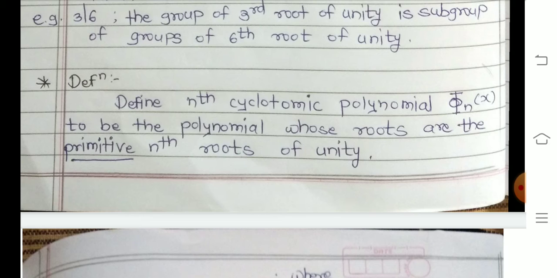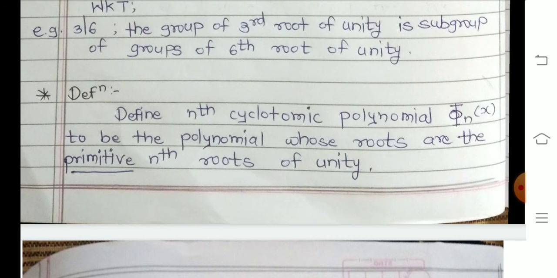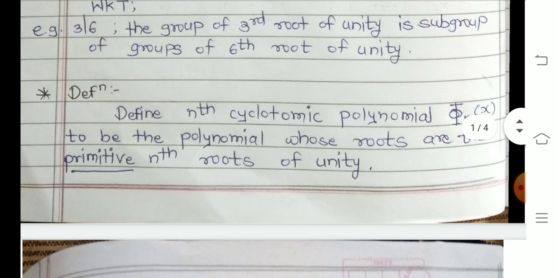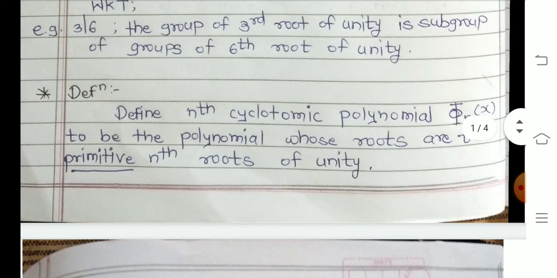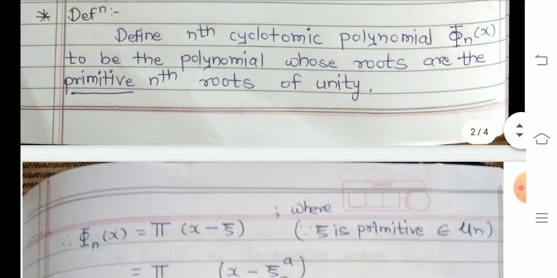Primitive means generators. Some elements are generators and some elements may not be generators. We are taking only those roots which are generators of this group, that is the set of primitive nth roots of unity.